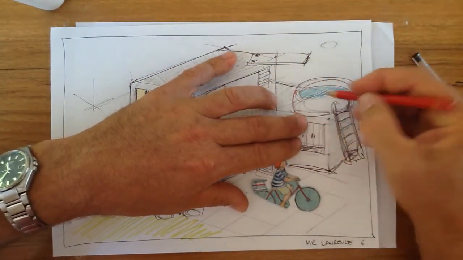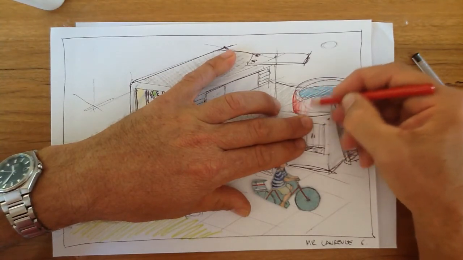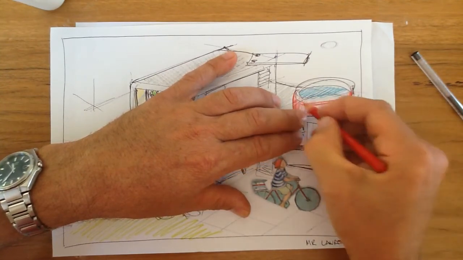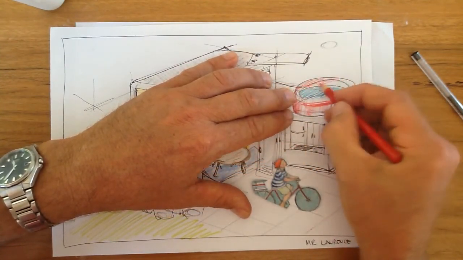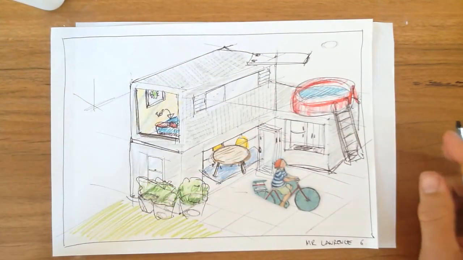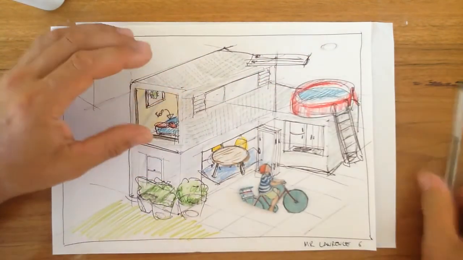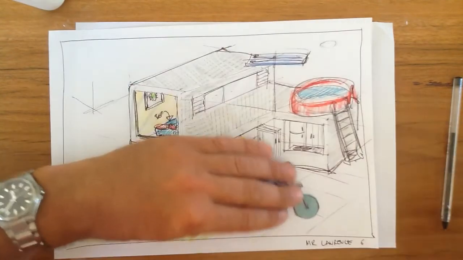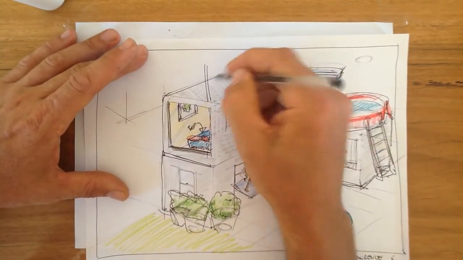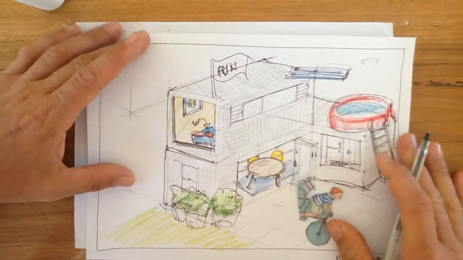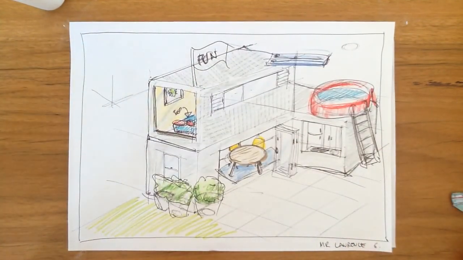And let's go a red pool. And inflatable. Yeah. And there is your low-cost shipping container house. Good luck.